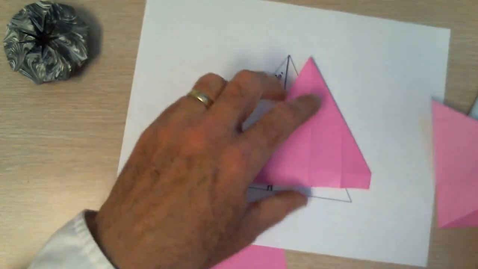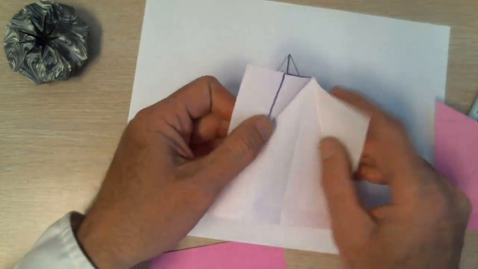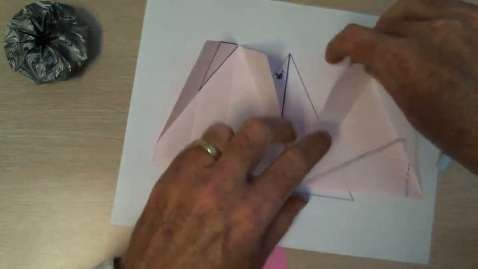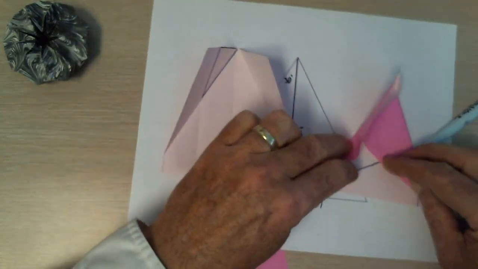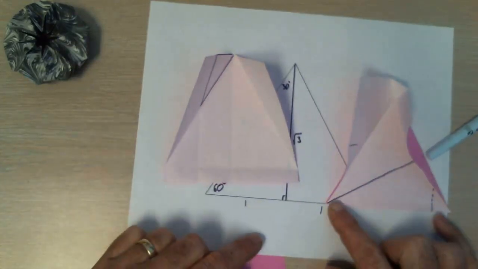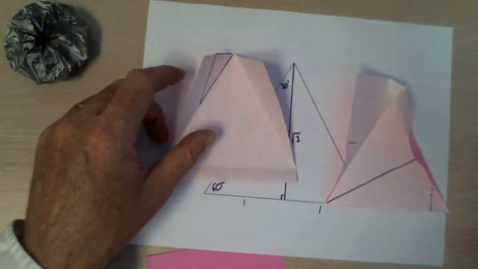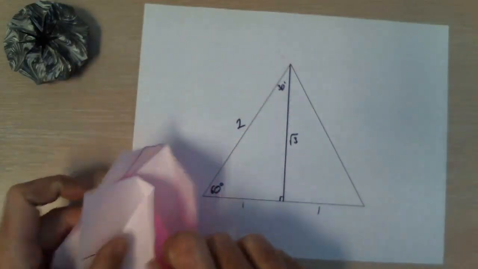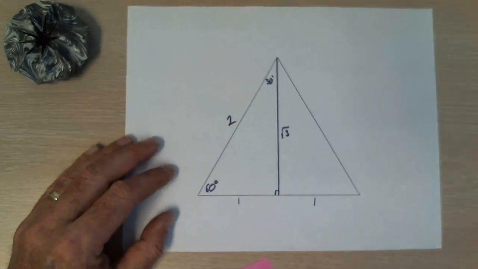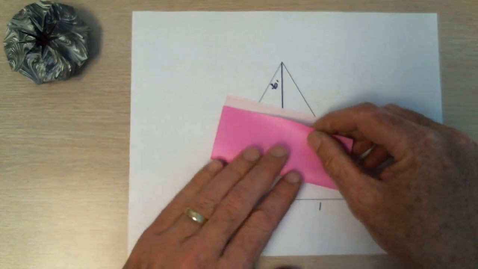But this one has the point of the triangle touching one of the original edges, where the first fold pattern has the bottom of the triangle on one of the edges. So this has an edge on the edge of the square, this has a point on the edge of the square. Now, one more way of doing this, and this actually will produce the largest possible equilateral triangle you can fit in this square. So again, I'm going to fold it in half.